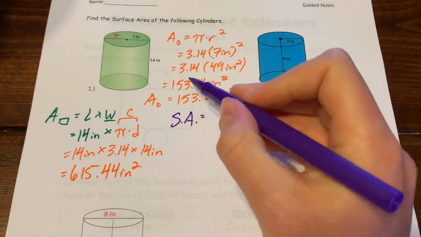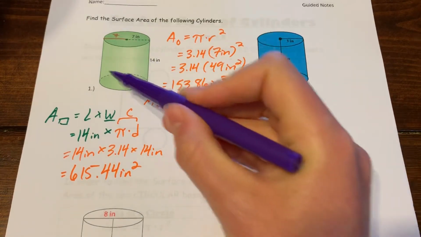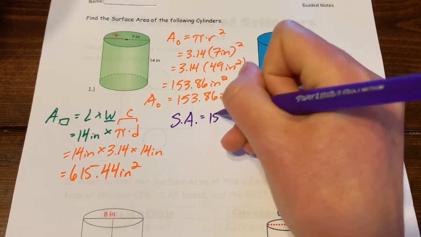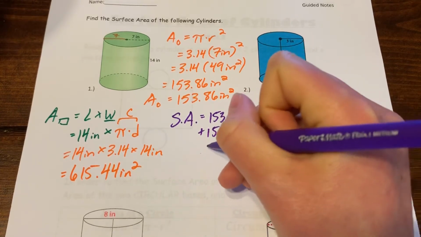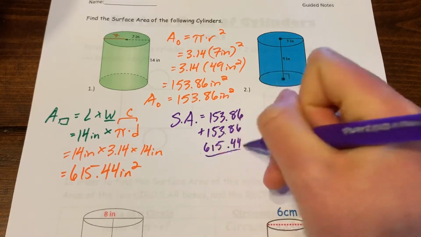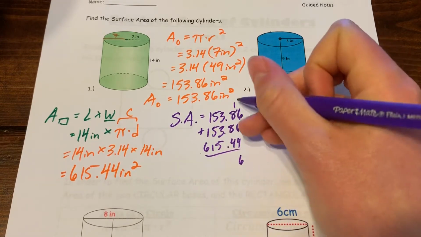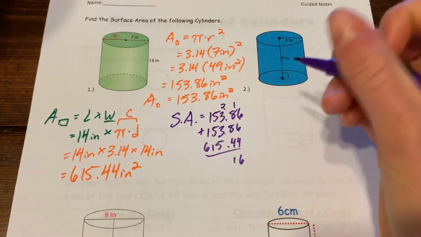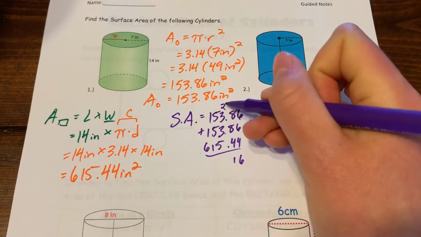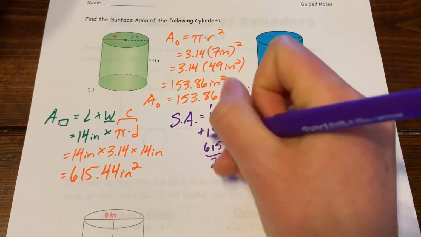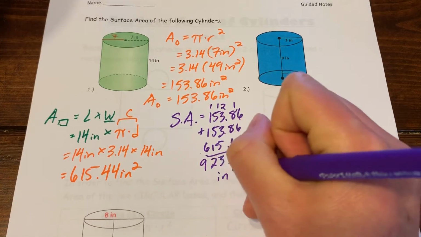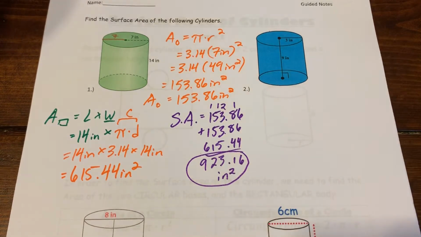Now remember our last step with surface area, SA, is to add up all of the areas together. So add up the top circle, the bottom circle, and the rectangular body. So this is going to be 153.86 plus 153.86 plus 615.44. So our final answer would be 923.16 square inches.